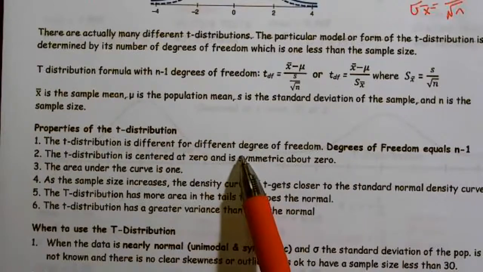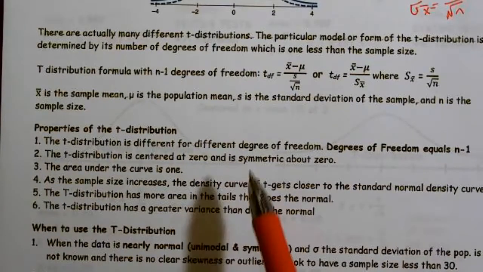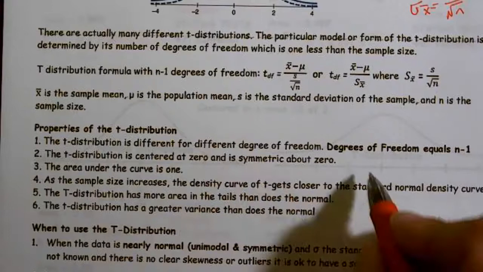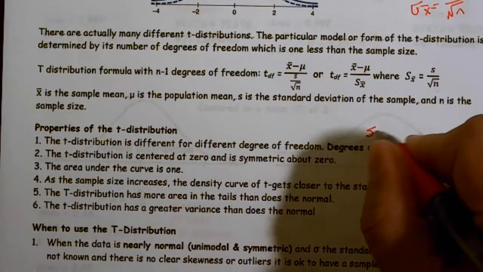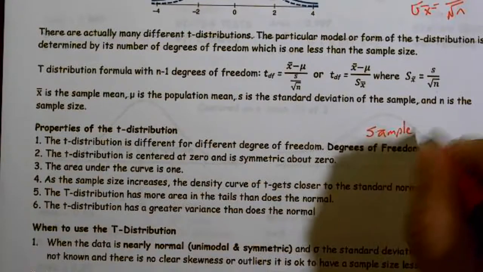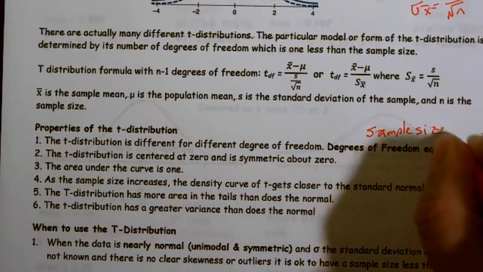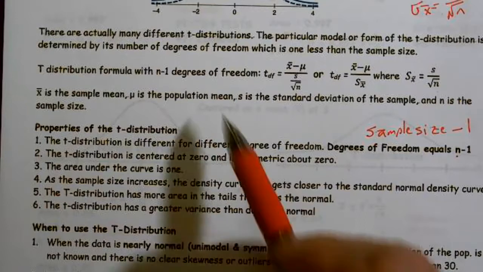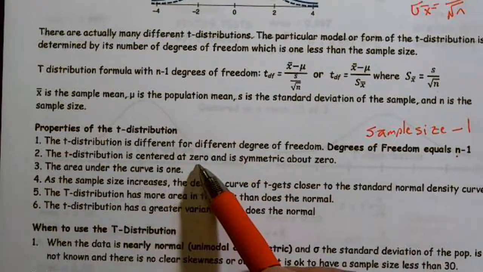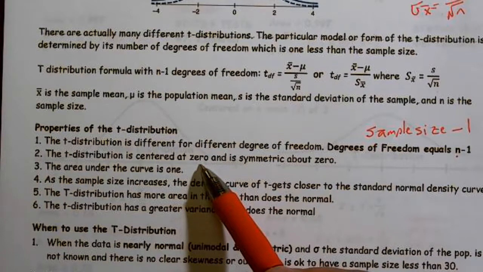Okay, so properties of the t. Once again, we have a different t-distribution for every degree of freedom, and degree of freedom is just n minus 1, or sample size minus 1. The t-distribution is centered at 0 and symmetric about 0, just like the normal.